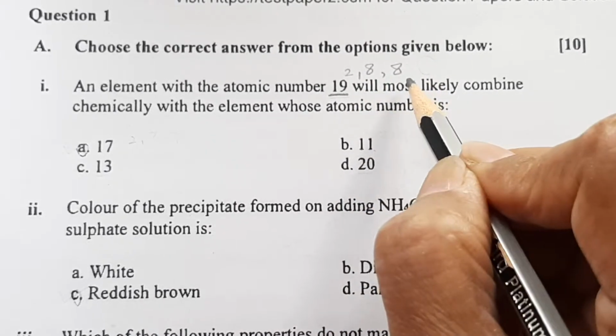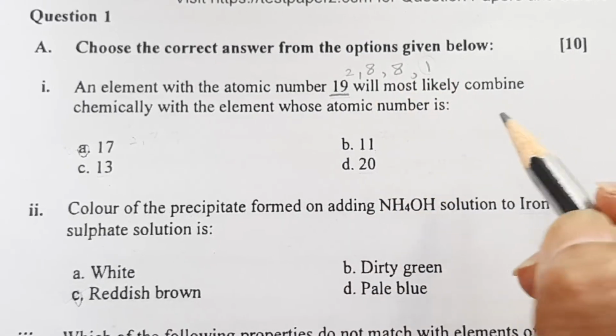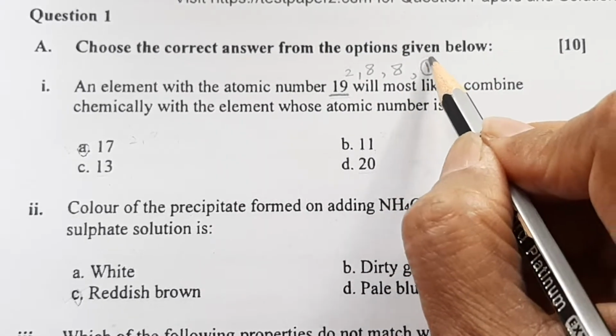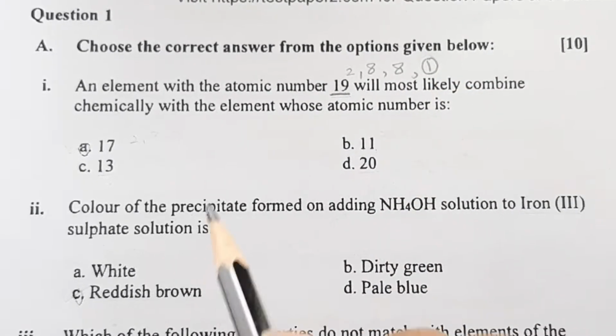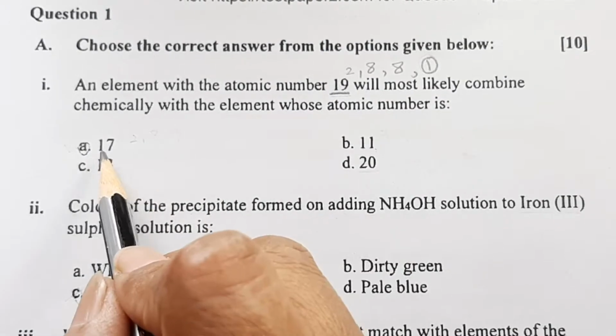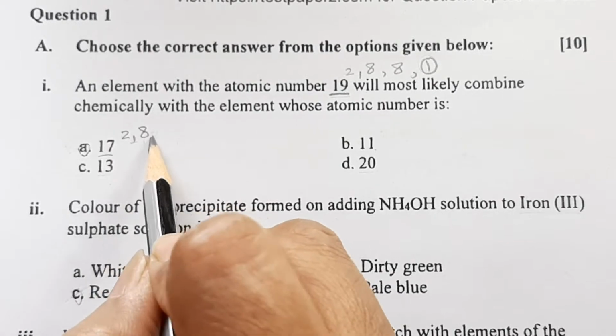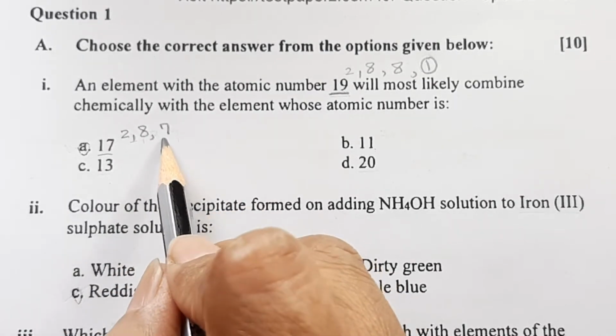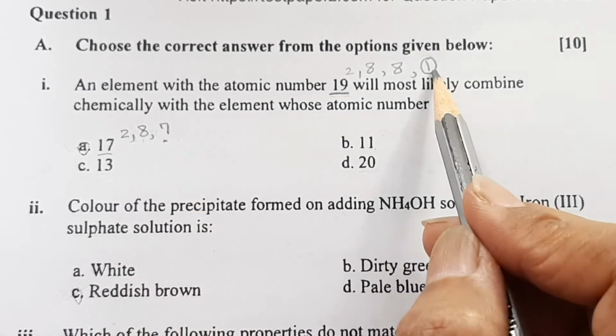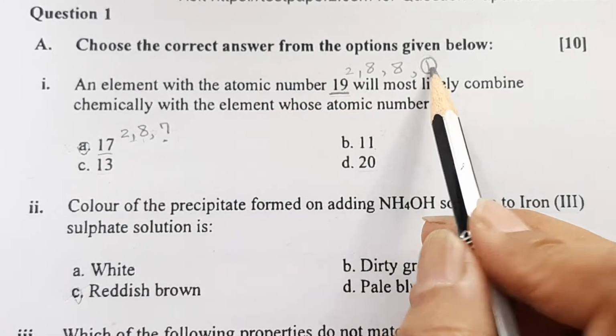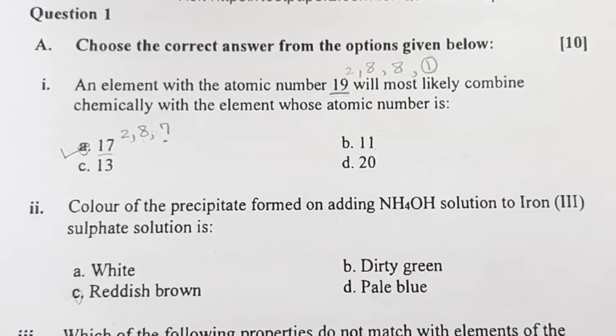So we'll have 8, and then 1 will be thrown in the next shell. So we have 1 valence electron, okay? And out of this, we have 17, which gives electronic configuration 2, 8, 7. So this will be 1 minus, this will be 1 plus. So most likely it will be combining with A.